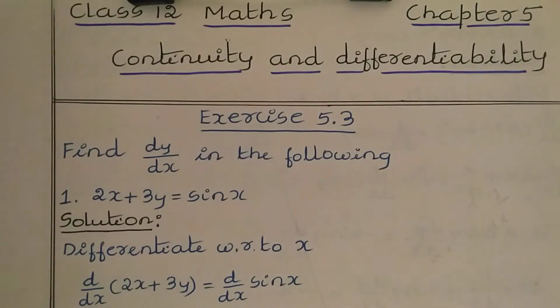Chapter 5, Class 12 Mathematics, Exercise 5.3 Solution. Find dy by dx in the following.